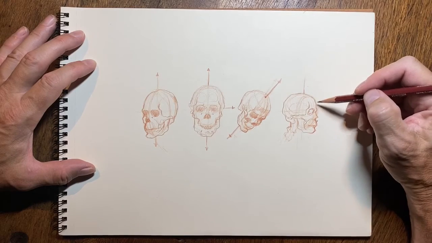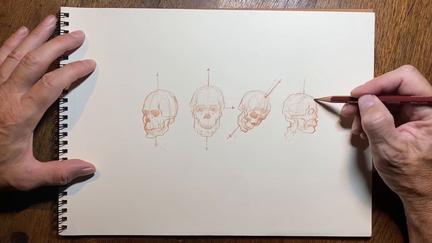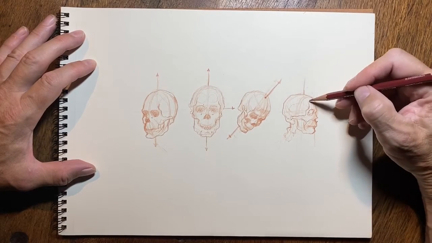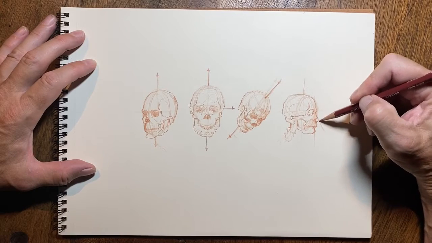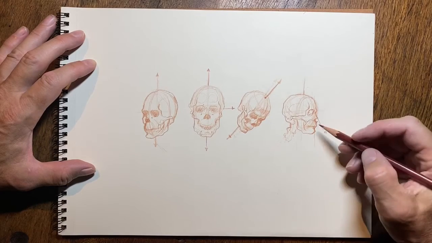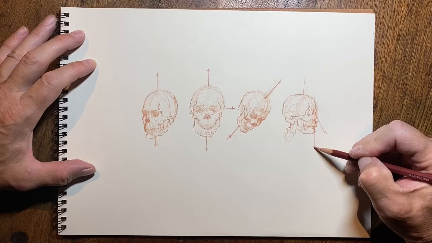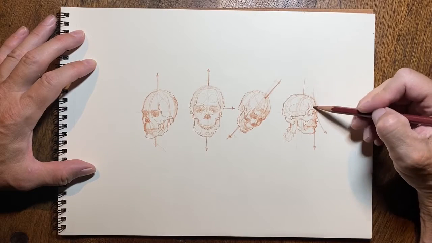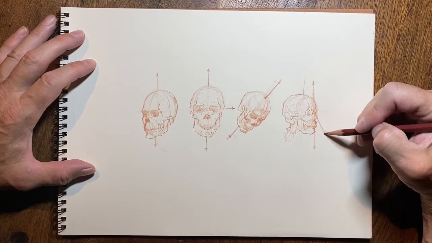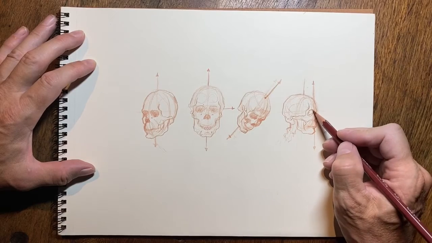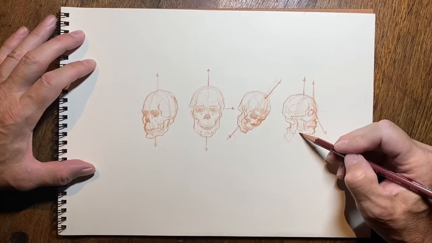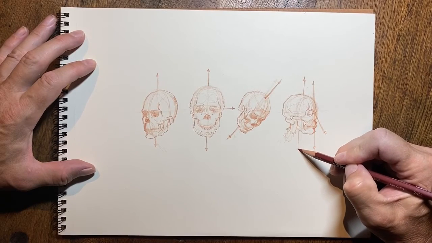So if you notice here, we have the forehead and the chin coming more or less at this angle. The nose, the nasal cavity, comes out at this angle. These are kind of helpful things to think about. When we do the facial angles, we'll go into a lot more detail with this. And again, this was our center line. This kind of runs through the center here.